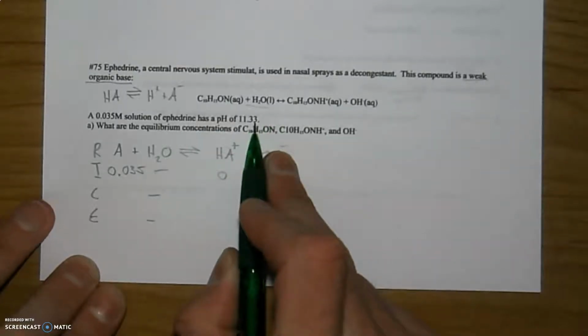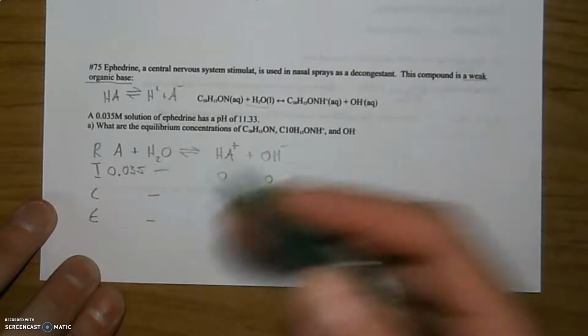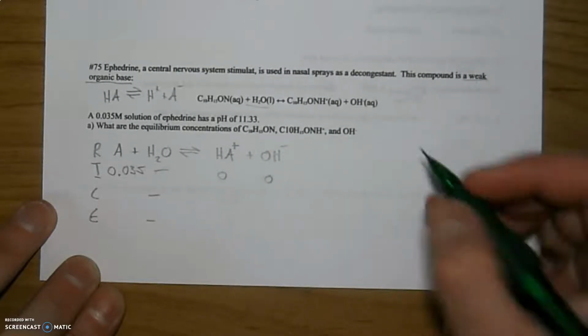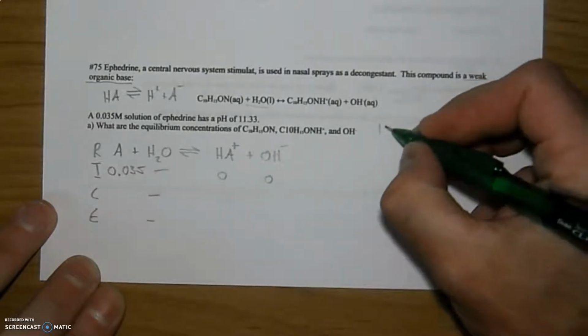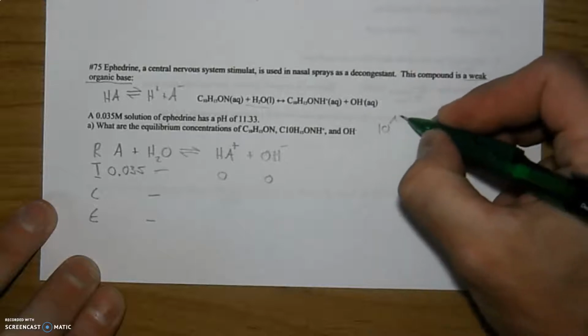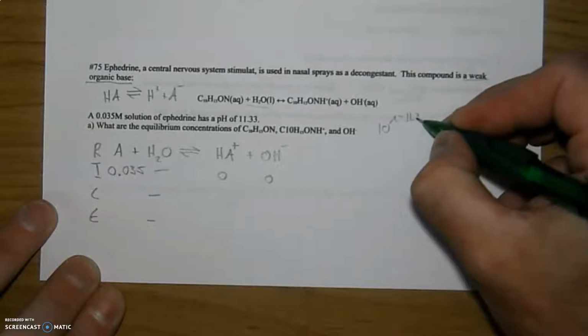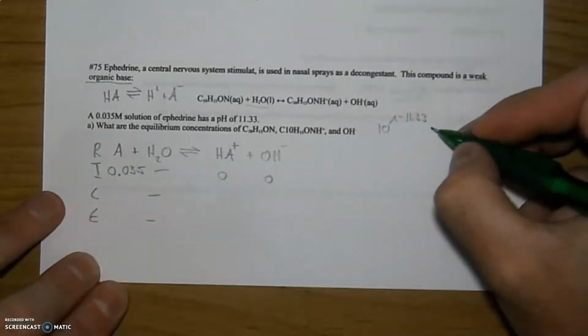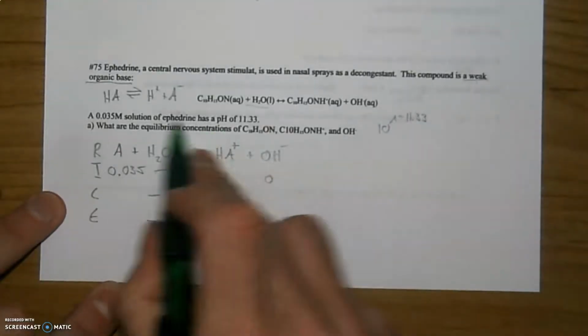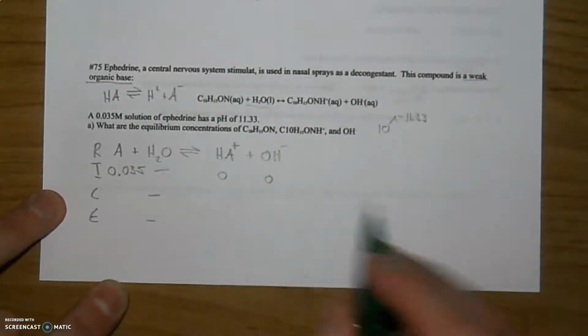What I can actually do with that is figure out how the pH would translate over to a concentration. So I can say 10 raised to the negative 11.33. And what that'll give me is the hydrogen ion concentration.